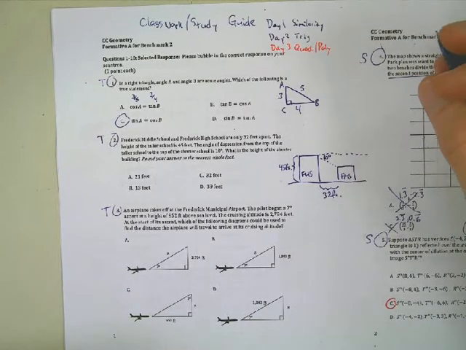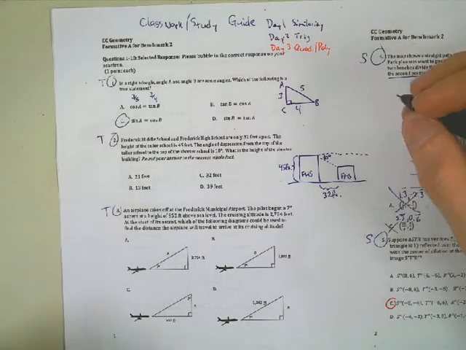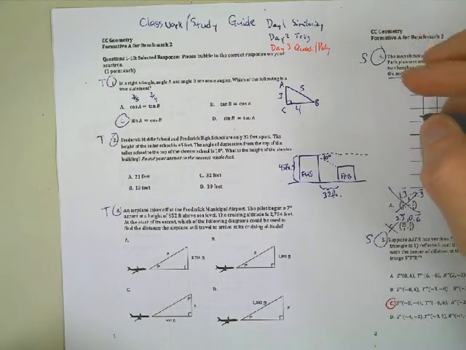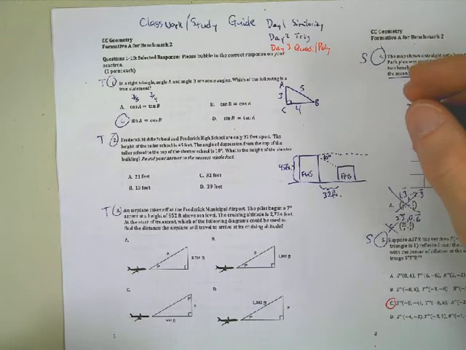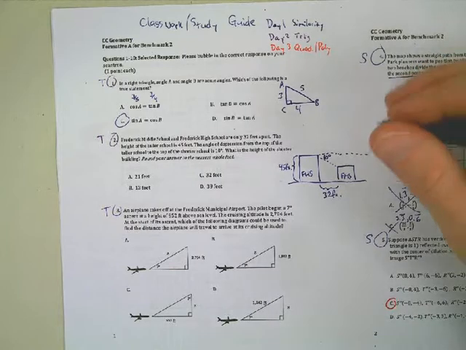Okay? So the line is under if it's going up. Correct. If it's an angle of depression, you're measuring down from the horizontal. If you have an angle that's going up, that horizontal line will be under it. Correct. Yes.